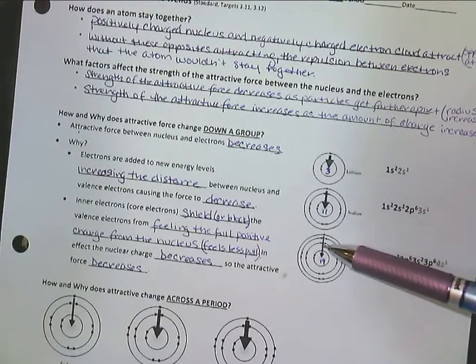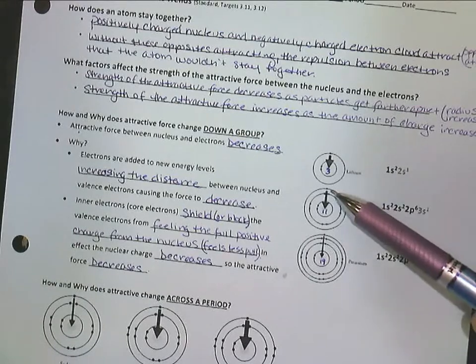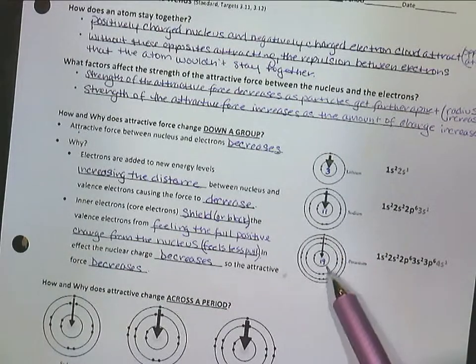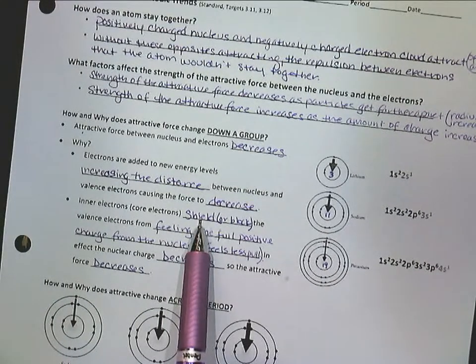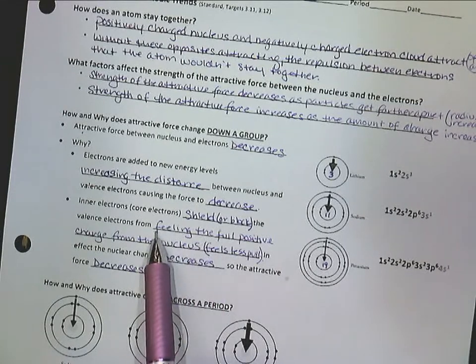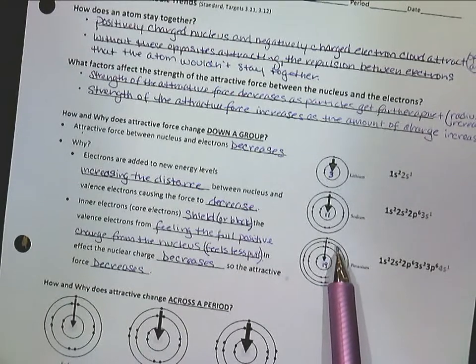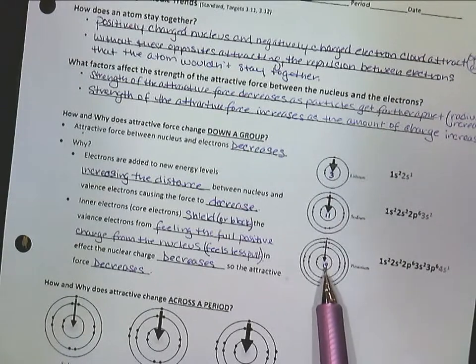So as we move down the group on a periodic table, we're adding more energy levels, we're adding more electrons to these energy levels, and the more electrons between the nucleus and the valence electrons, the more shielding that occurs, and so the nucleus cannot hold the electrons in the outer shell as tightly, so the valence electrons feel less of a pull from the nucleus, and therefore the attractive force is decreasing as we go down the periodic table.